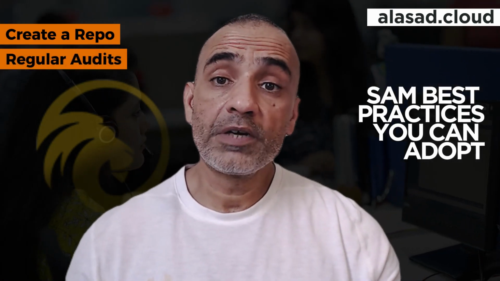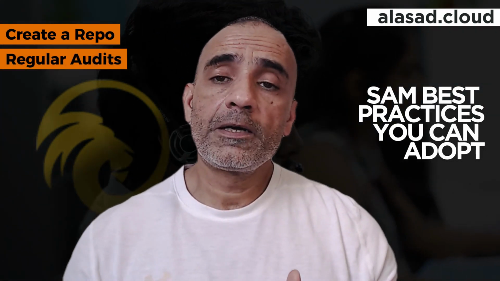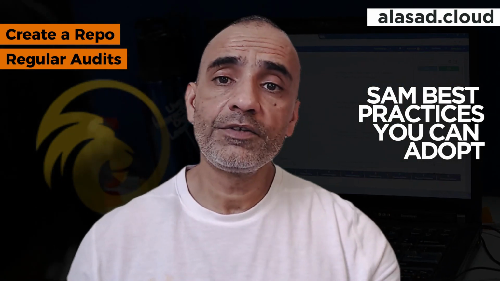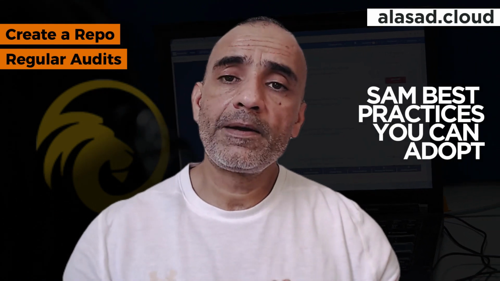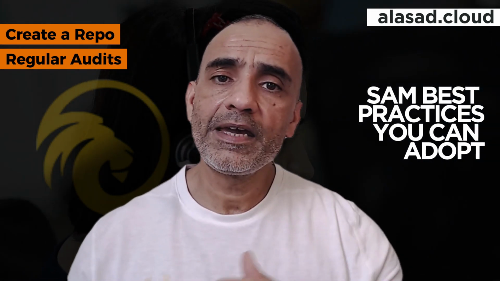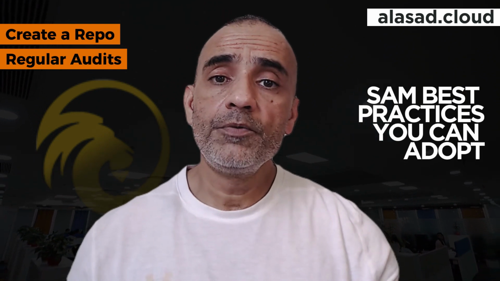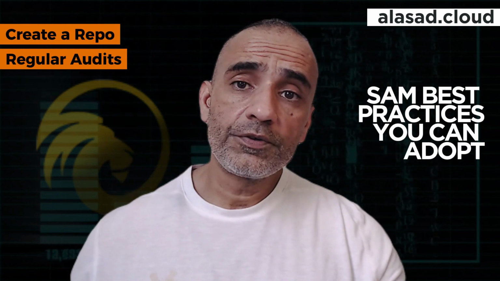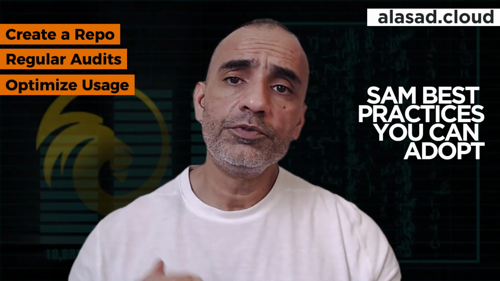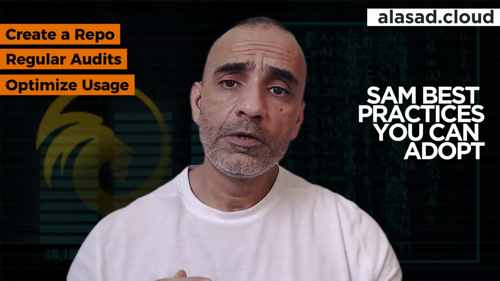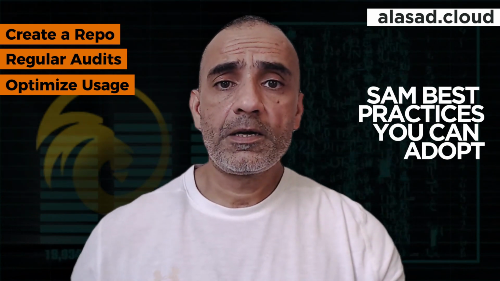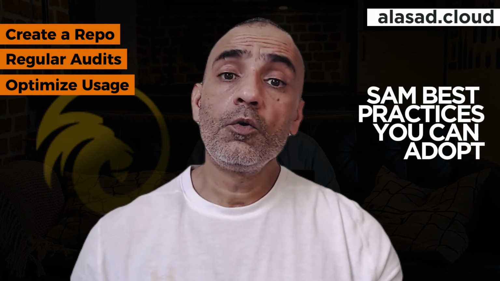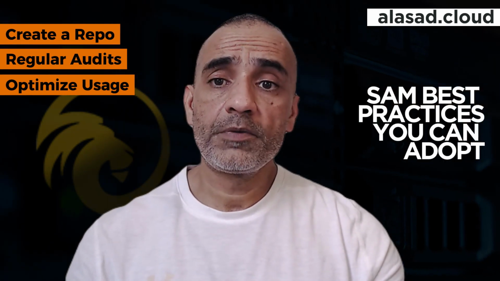Regular audit and compliance checks. Conduct regular internal audits to ensure compliance with software licensing agreements. These checks help identify potential risks before they escalate into significant issues. Optimization of software usage. Implement tools that provide visibility into software usage patterns. This helps identify underutilized licenses that can be reallocated or retired, optimizing the software spend.